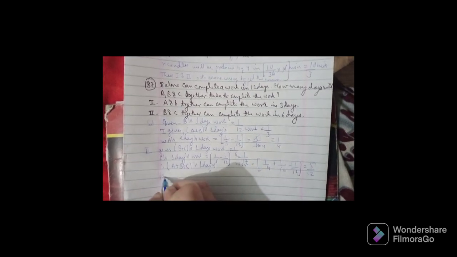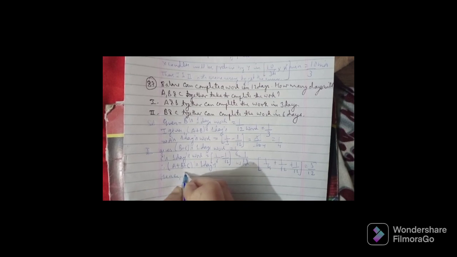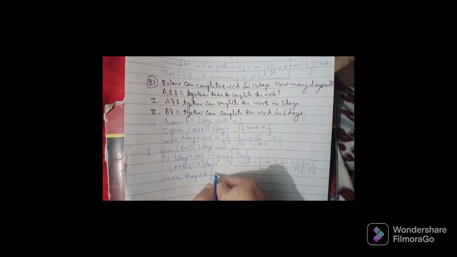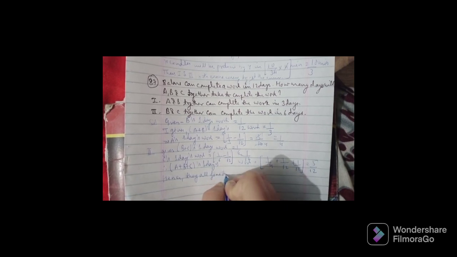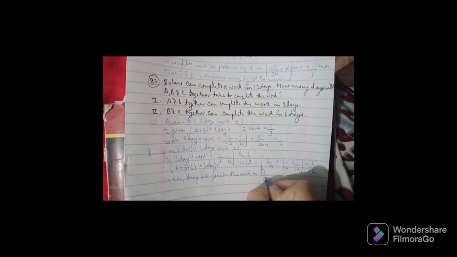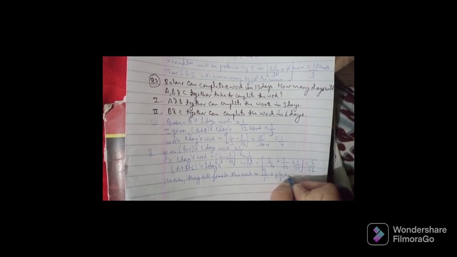Hence they all finish the work in 12 by 5, which is equal to 2 by 5 days.